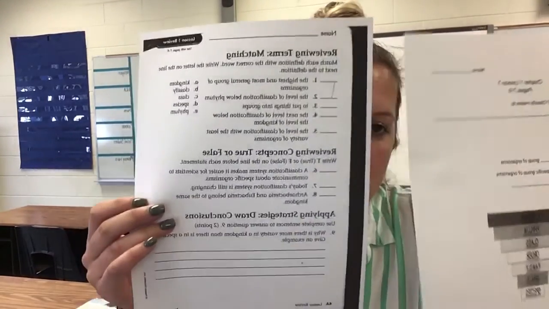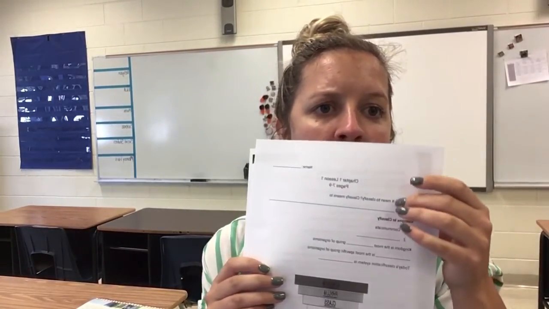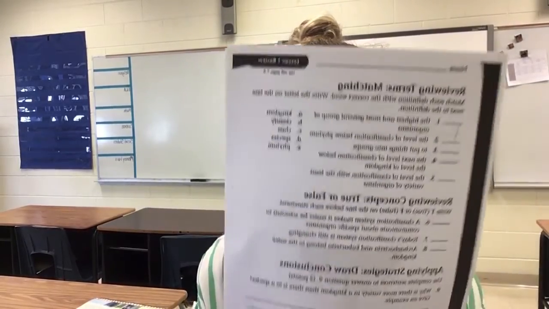Okay, so for science, you have two different sheets. They look like this. This one is your note sheet. It says Chapter 1, Lesson 1, pages 7 to 9. While you are watching this video, you can go ahead and be filling this out. This needs to be done. If you need to pause the video or rewind the video, you can do that. Once you're done watching the video, you would complete this worksheet.